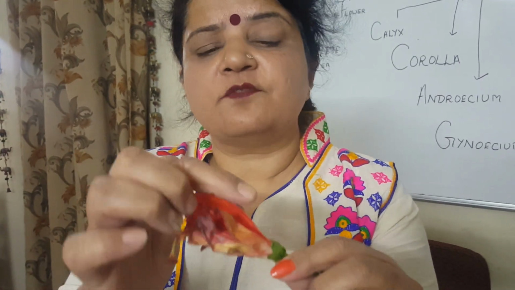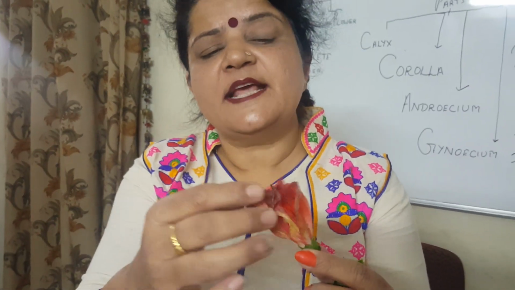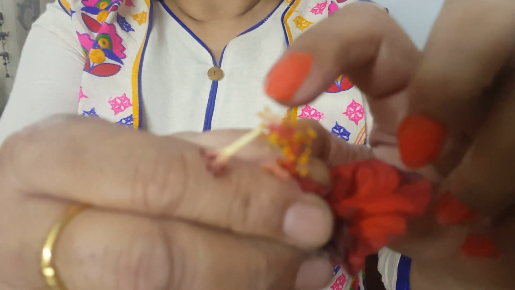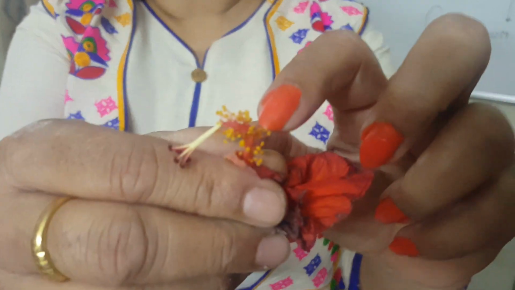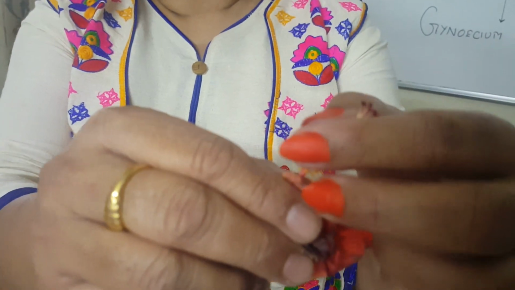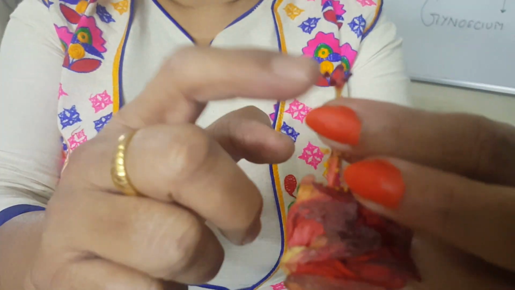Next come the petals, which are colorful. The petals, the colorful part of the flower, attract the insects for pollination. Now you could see the yellow part over here. These are the stamens. Stamens are the male part of the flower, and then there comes the inner part of the flower, which is known as the pistil. Pistil is the female part of the flower.